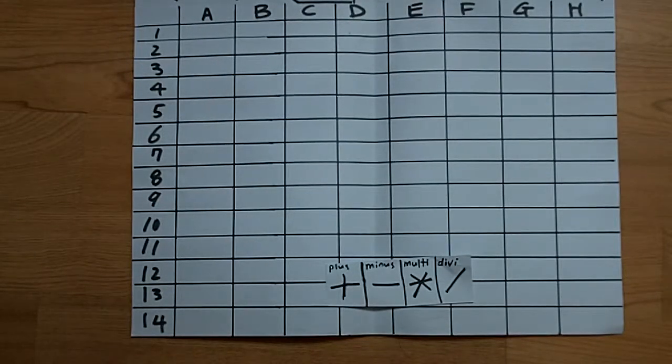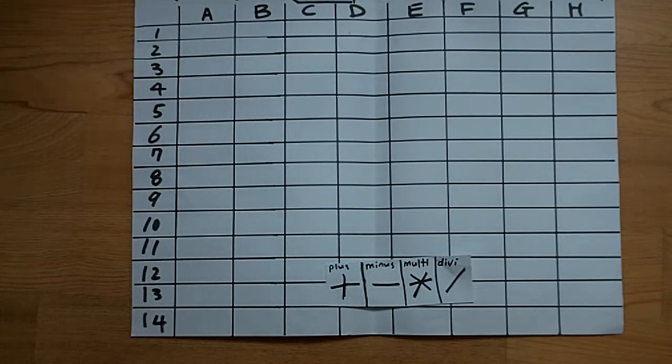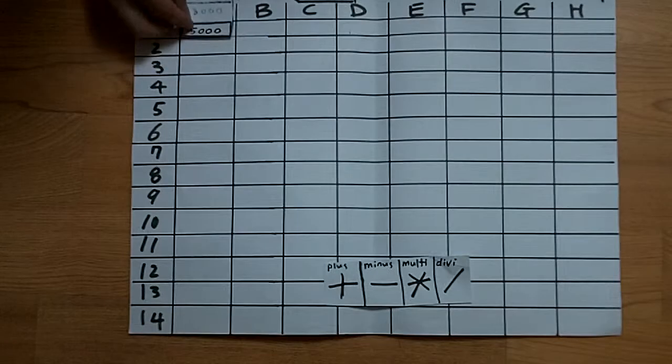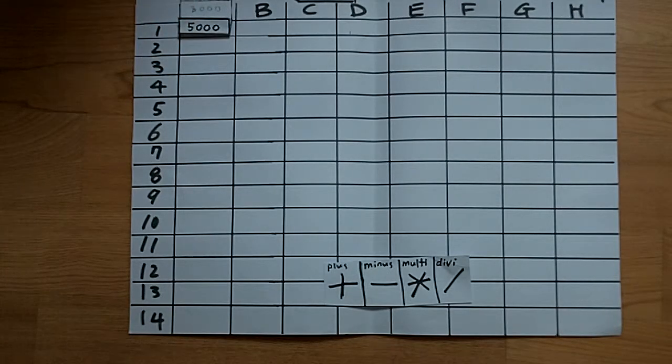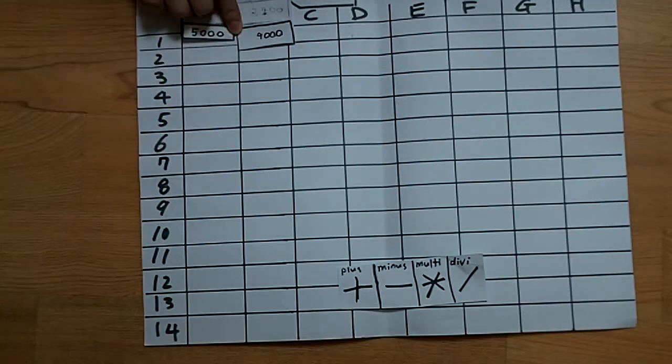Now let's learn something a little bit harder. Addition, subtraction, multiplication, and division. Once you have some numbers in this cell, you can use special functions in the spreadsheet to do these basic calculations. For example, in this cell, there's 5,000 in A1 and 9,000 in B1. To add these two numbers, you first put equal sign, then click A1, then put plus sign, and click B1, then enter.